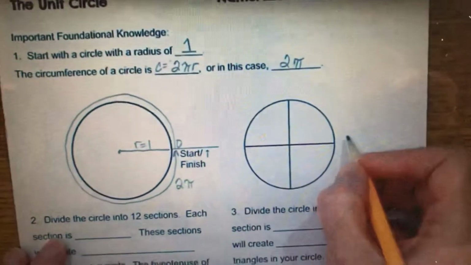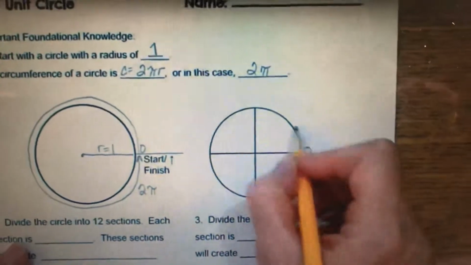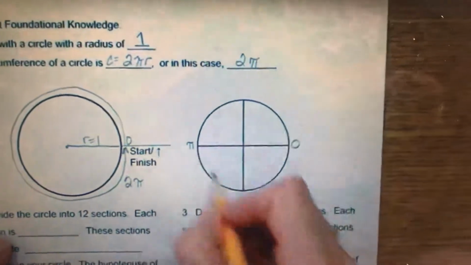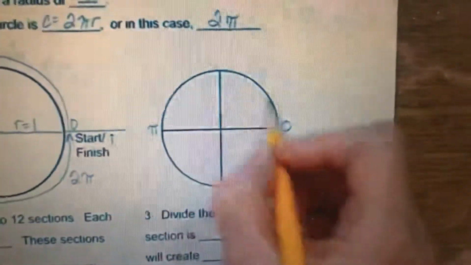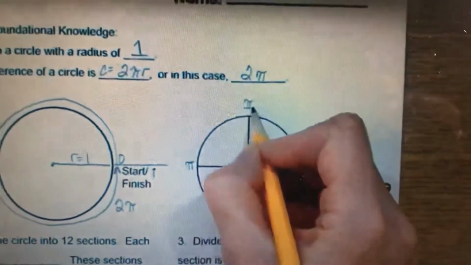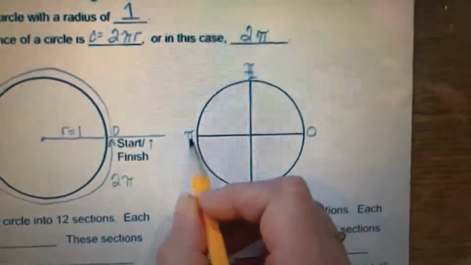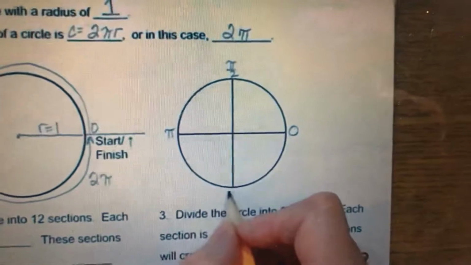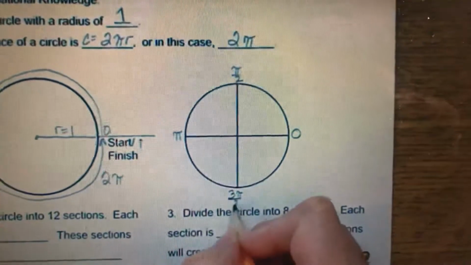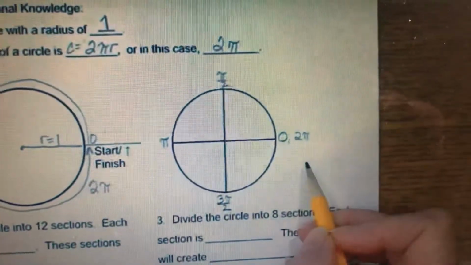Now, if we cut the circle into quarters, we're also talking degrees and we're talking radians. If we went 360 degrees, that's the full way around. 180 degrees is a rotation of pi radians. Half of that, 90 degrees, is pi over 2 because the whole thing is 2 pi. So 3/4 of the way around is 3/4 of 2 pi, which is 3 pi over 2. Each quarter is half a pi. And then back to the beginning, we're at 2 pi.